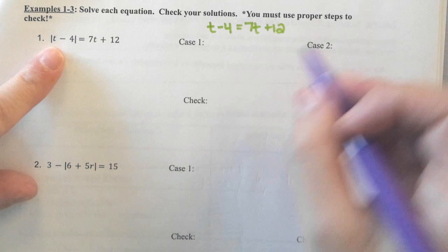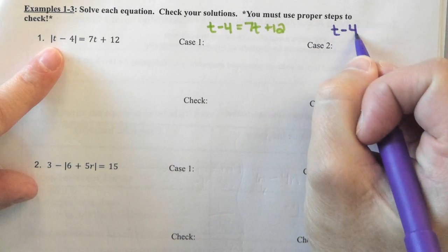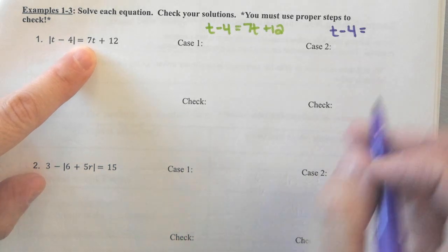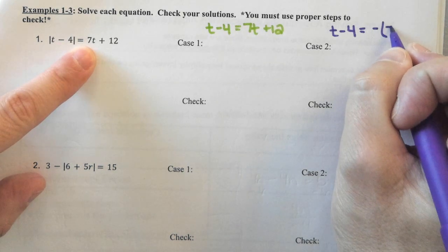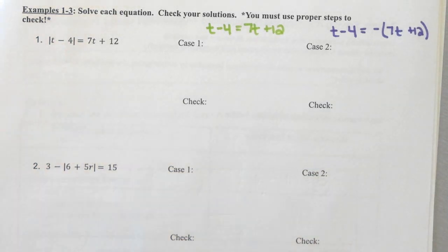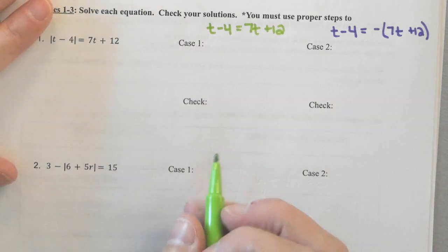The other case is going to start the same way, t minus 4. But we're going to look at the negative version because it could be the negative of all of this. Just like we talked about in the warm-up where it could have been 9 or negative 9. So we need to explore both options, that it could have been positive or it could come out as negative because then the absolute value would have fixed that. So we're going to solve each one separately. It's not 2 problems that we somehow do together. They're 2 separate problems that we're going to deal with.